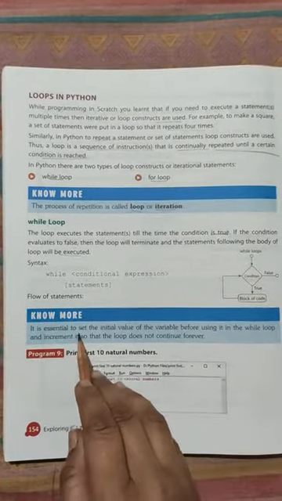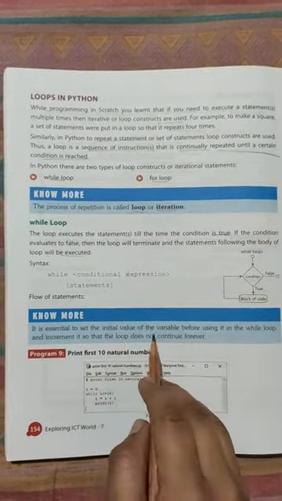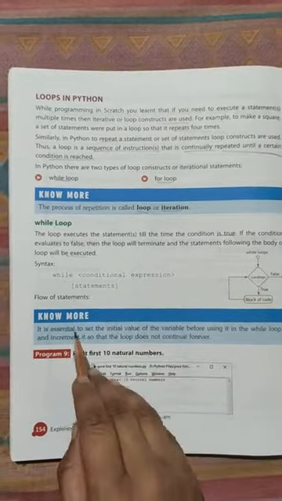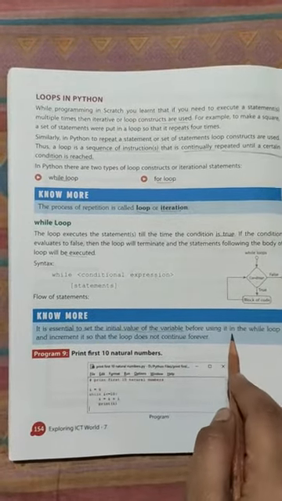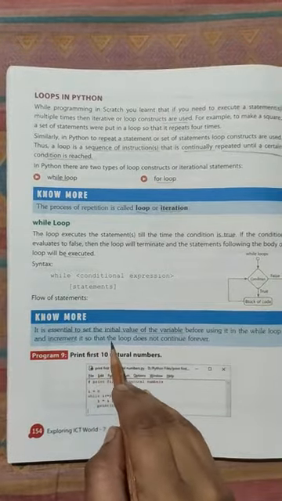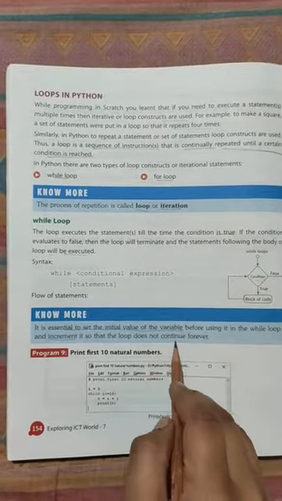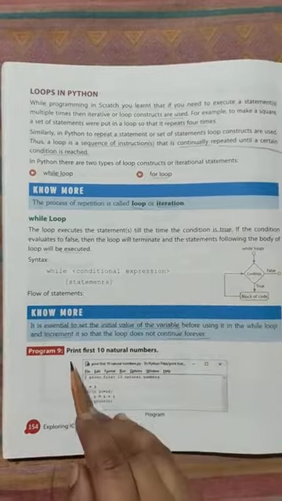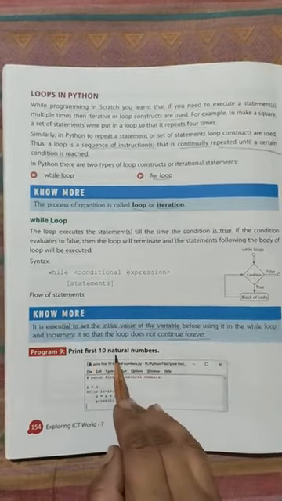It is essential to set the initial value of the variable before using it in a while loop, and increment it so that the loop does not continue forever. Got it?